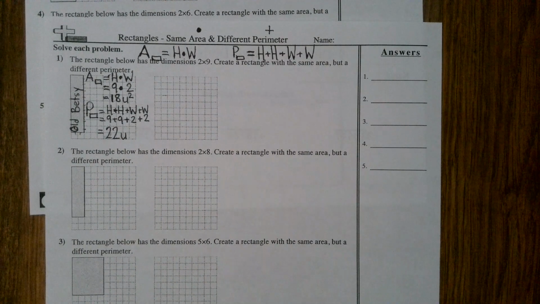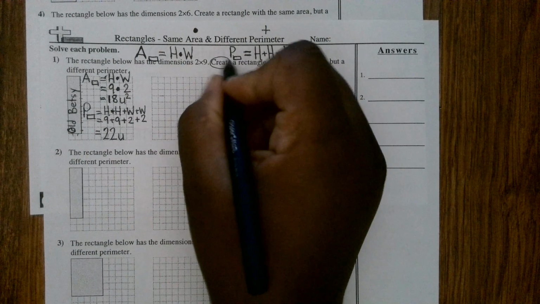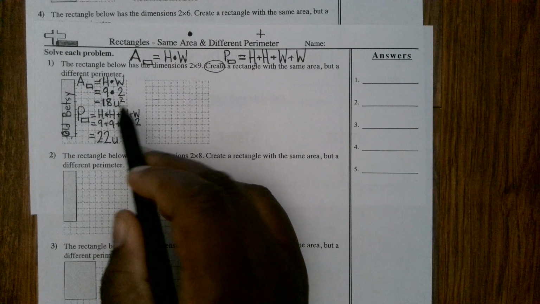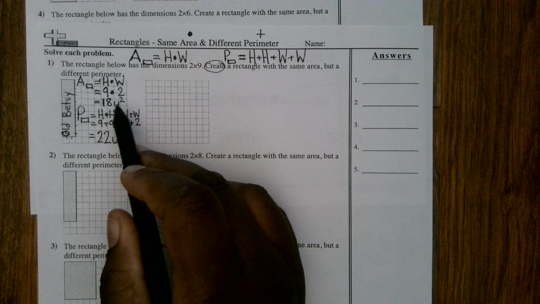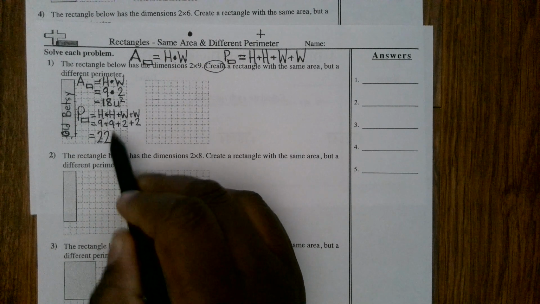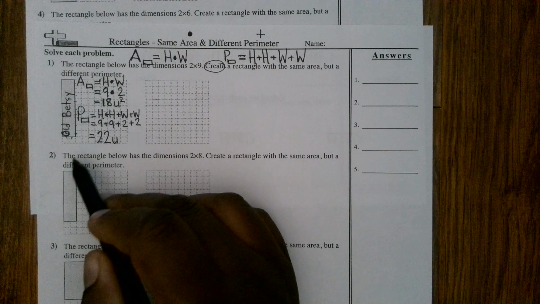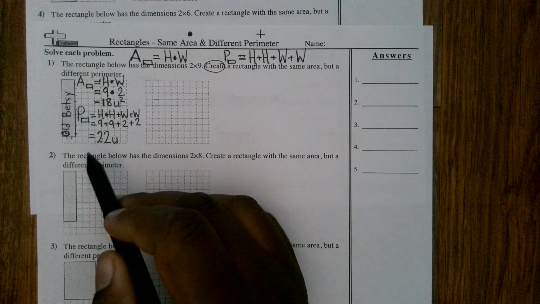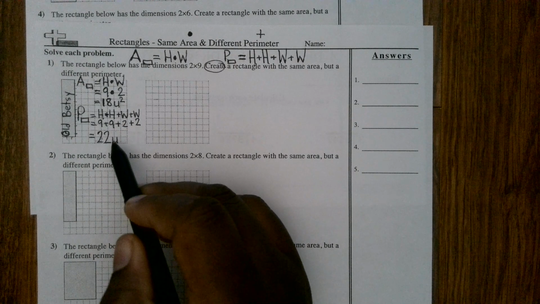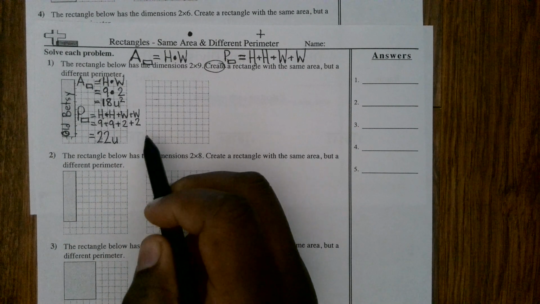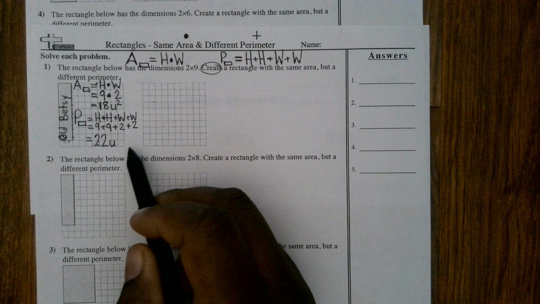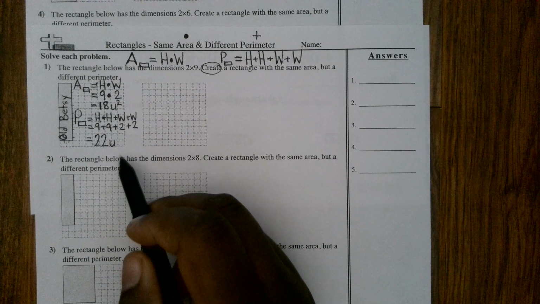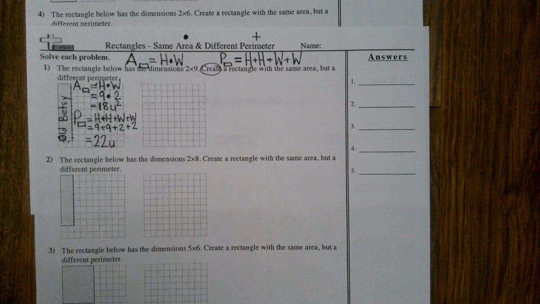So now we know some information about Old Betsy. I'm going to be looking for a new rectangle. The new rectangle that I'm going to create, I want it to also have an area that is 18 square units. But I want my new rectangle to not have a perimeter of 22 units. So it can have a perimeter of less than 22. It can have a perimeter greater than 22. It just cannot have a perimeter that is the exact same amount. That is exactly 22 units.